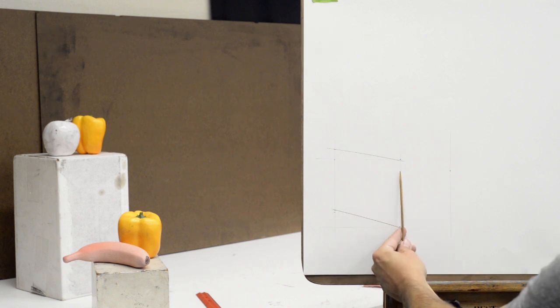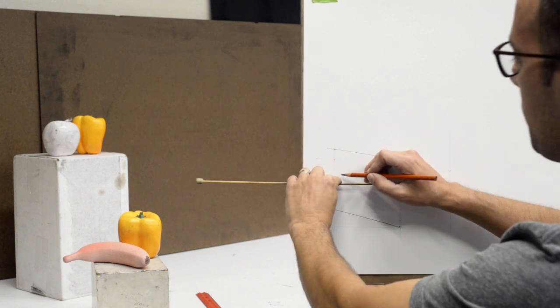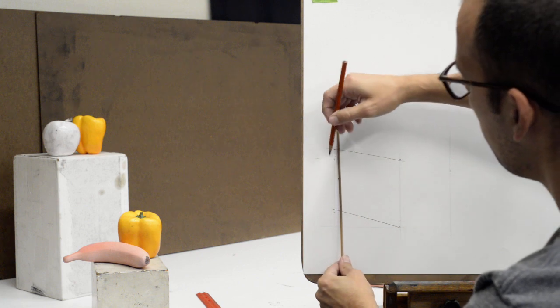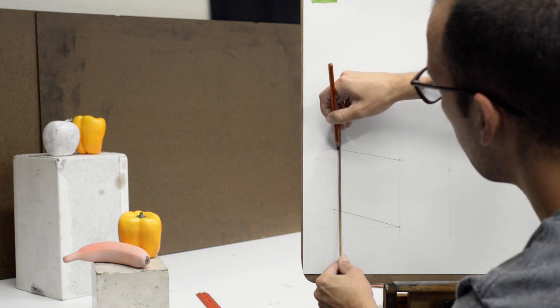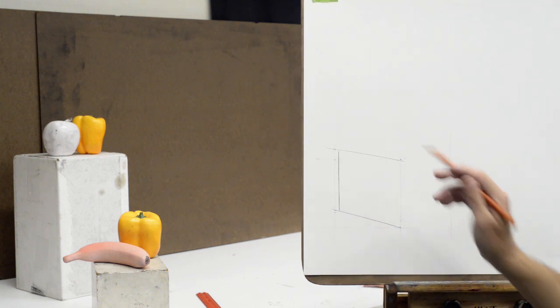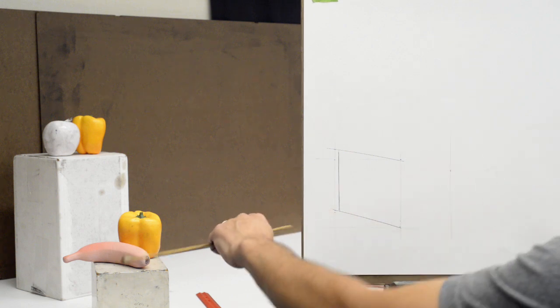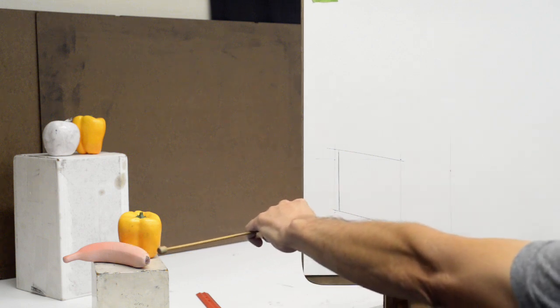Check one more time here. I need to adjust my box already. It's right there. Okay, and I'm going to use that to check this other side real quick here.